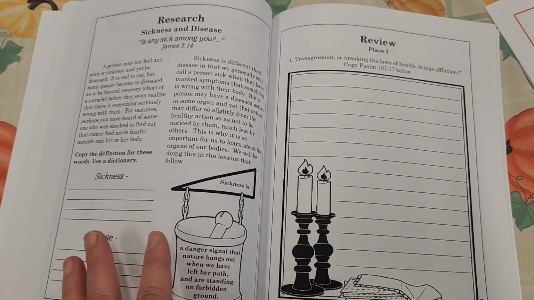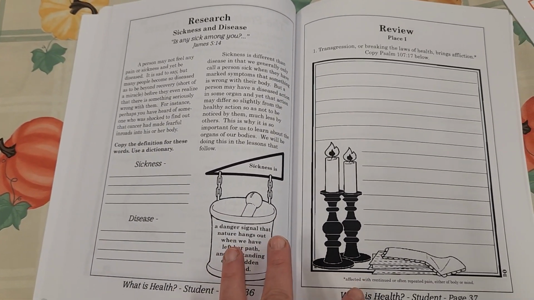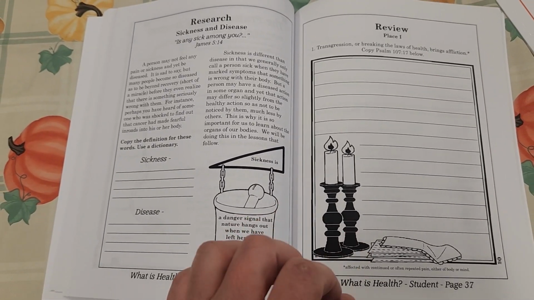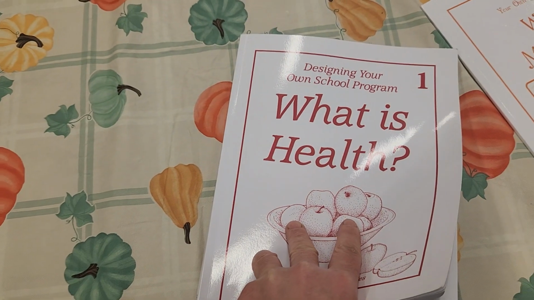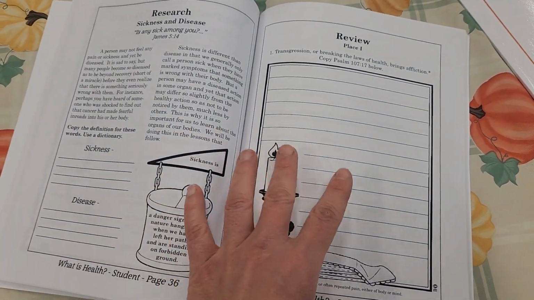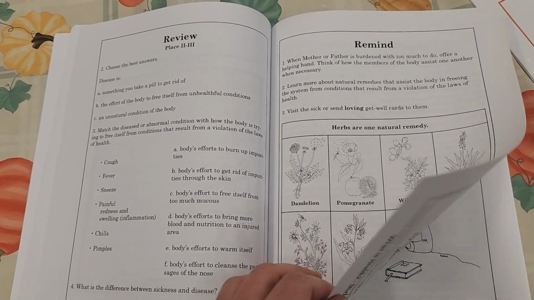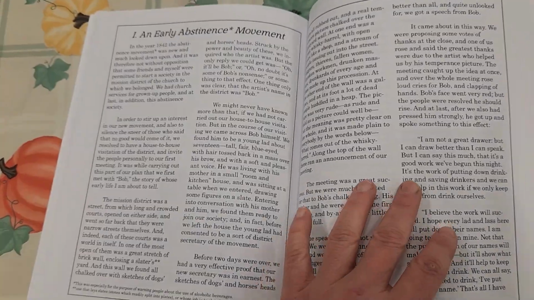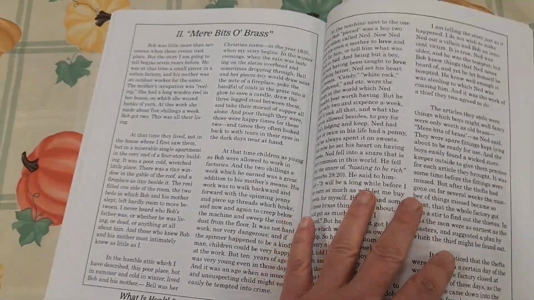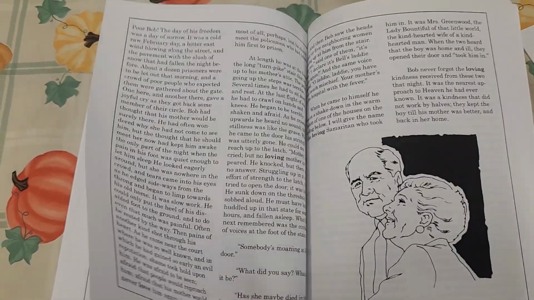It has areas. Now, one thing you can do is you can make photocopies of this, or you can print it off the online free Google Drive, or if you decide to buy the book for each of your students, they can write directly in it, or you can also get a binder or a notebook to do separately. Some really good stories in here that you can use for like read alouds.